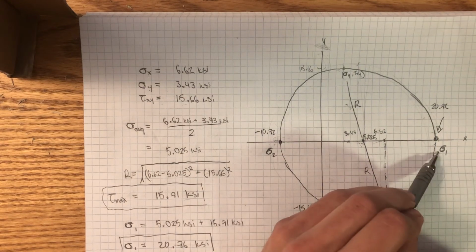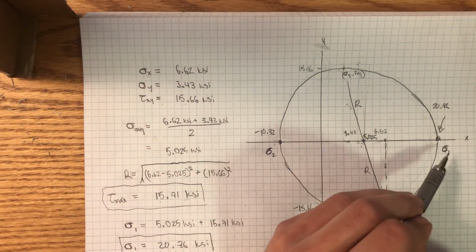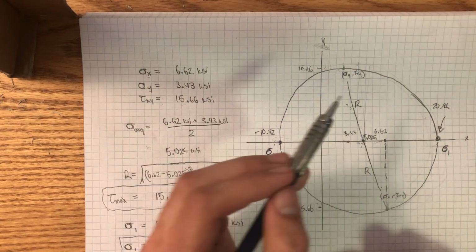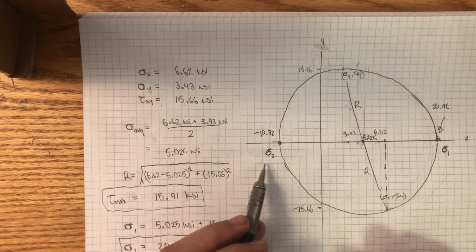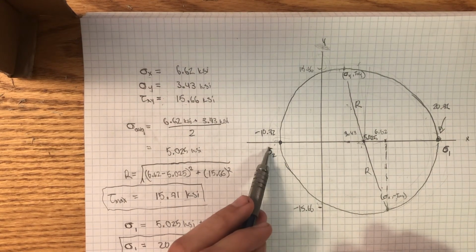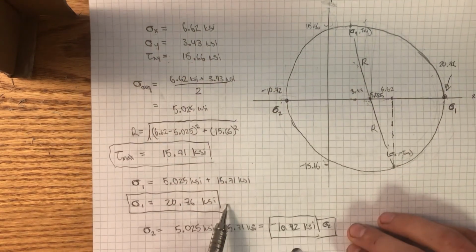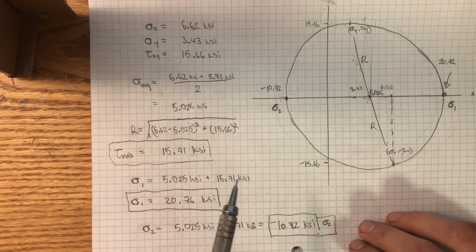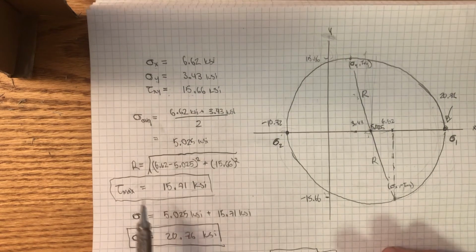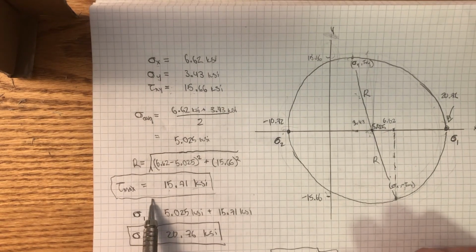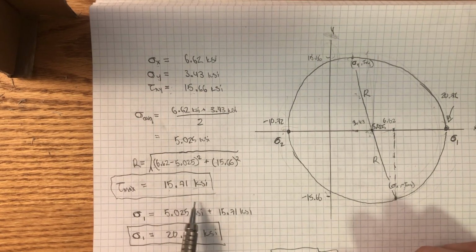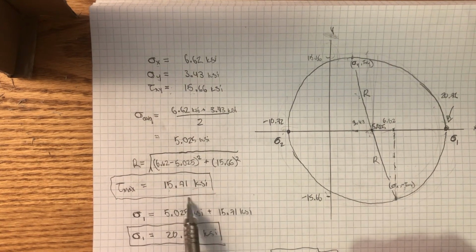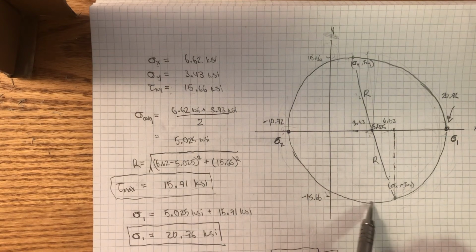And this stress right here, sigma 1, that's the max normal stress that this structure will experience, 20.76 KSI. Sigma 2, that is the minimum stress that this structure will experience. That is negative 10.72 KSI. And tau max right here, that is the max shear stress that this will ever experience. That is 15.71 KSI. The minimum would be negative 15.71 KSI, which would be down here.